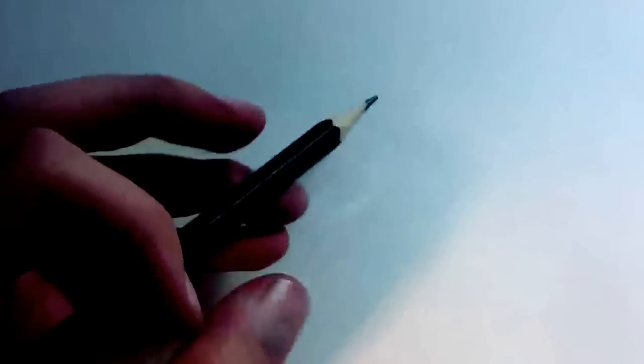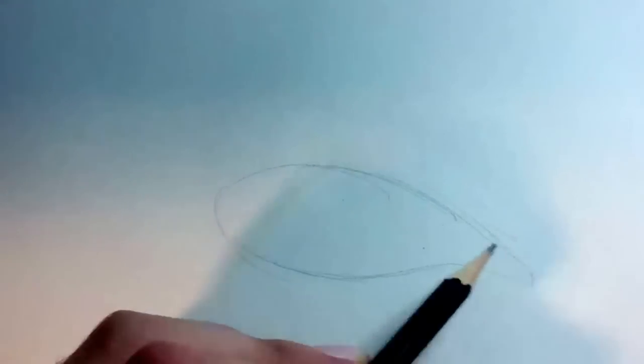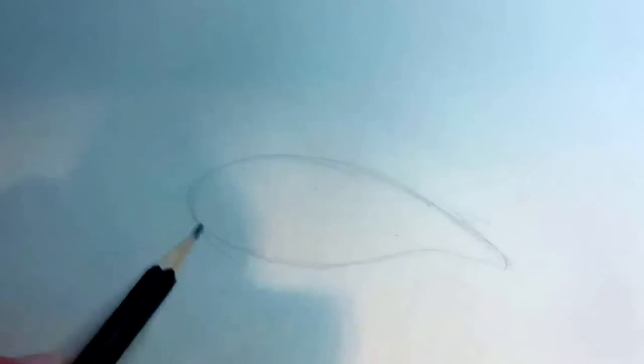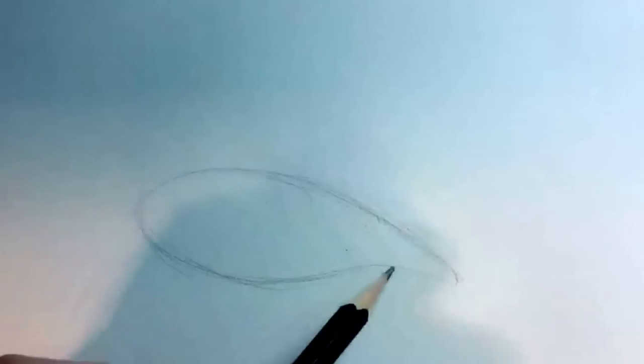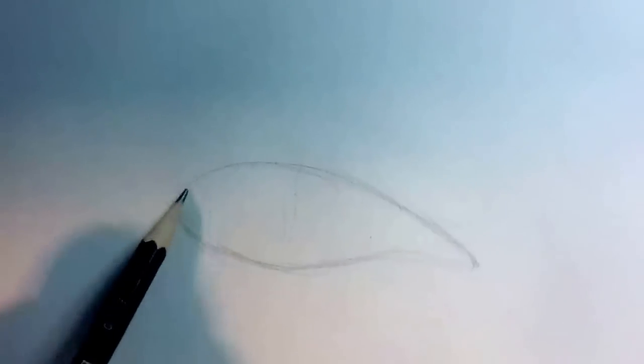Quite simple this one. To start with, you want to sketch out almost like a little teardrop. So if we start from here, like this, to a point. Kind of like a sideways teardrop, or like a speech bubble kind of thing. Thin there, going slightly wider to a curve here.